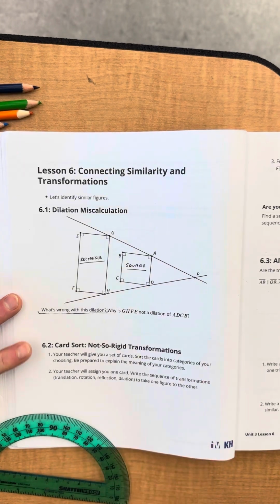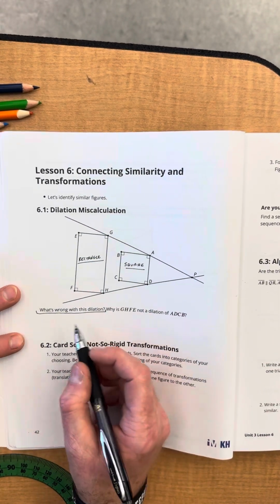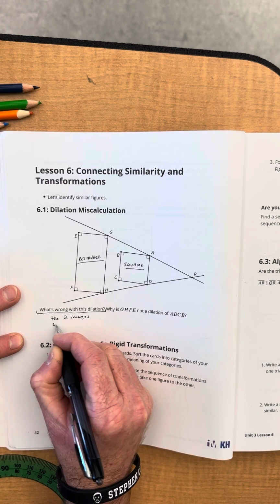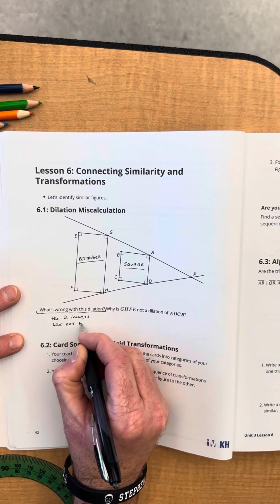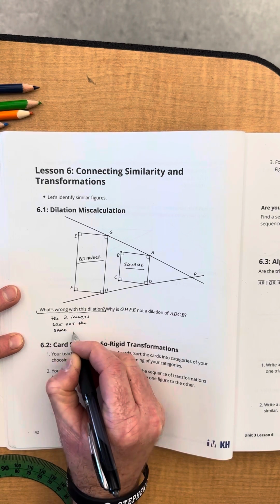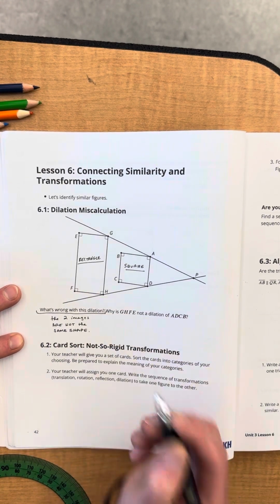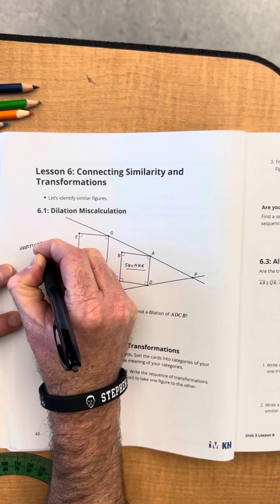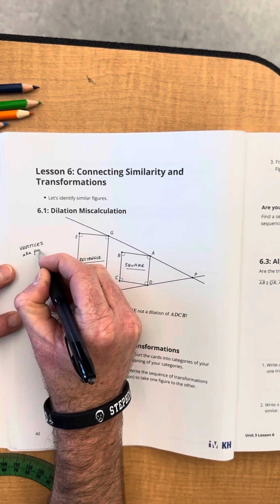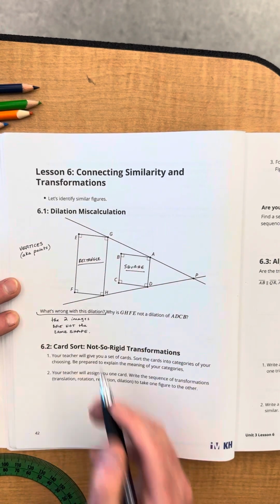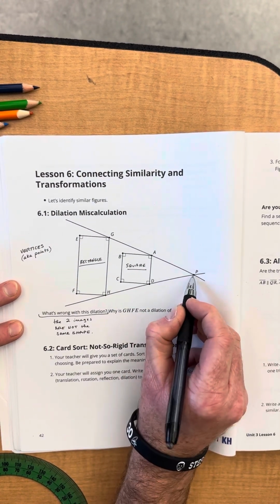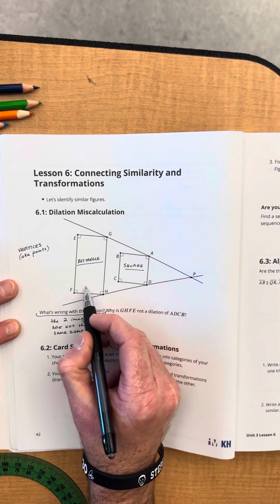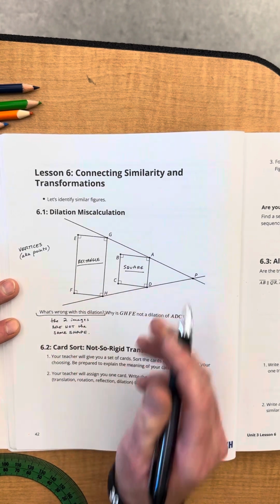So square versus a rectangle. Well, the two images are not the same shape. What about the vertices? Remember that word vertices we just talked about? AKA points. So the points have to be in line with the center. So P, D, and H, those are in line. What about P, C, and F? Nope.